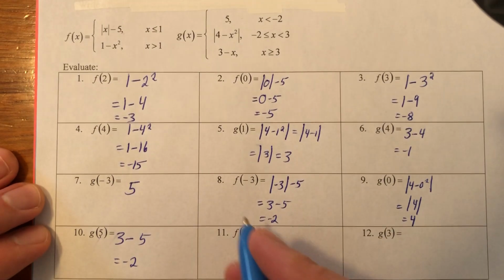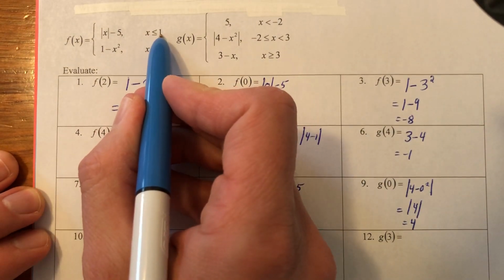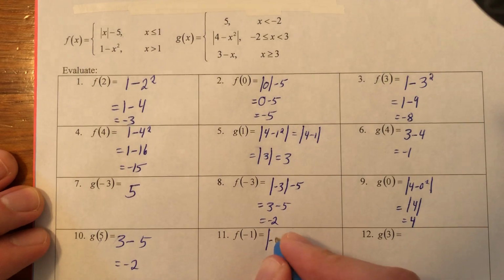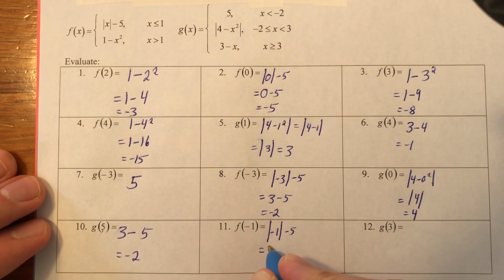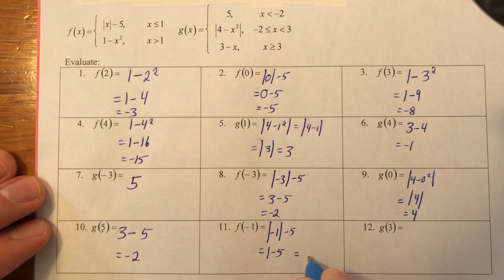Negative 1. Negative 1 is less than 1, so we plug it in here. Absolute value of negative 1 minus 5. The absolute value of negative 1 is positive 1. 1 minus 5 is going to give me negative 4.